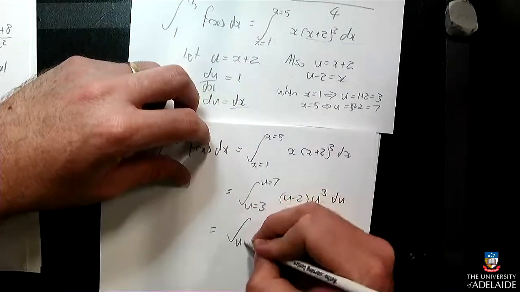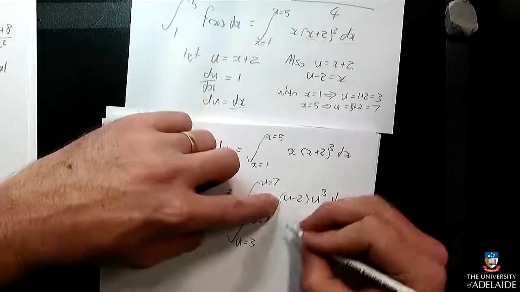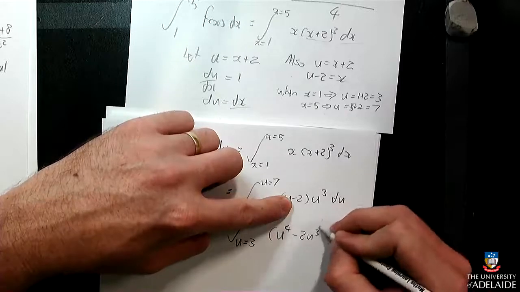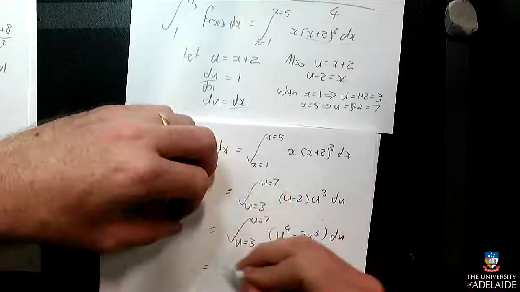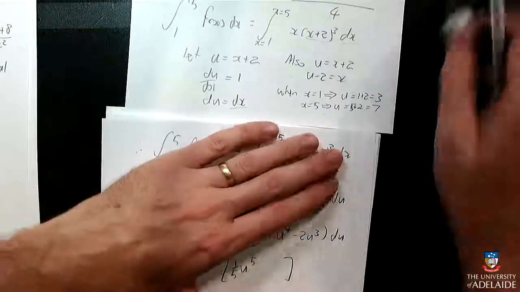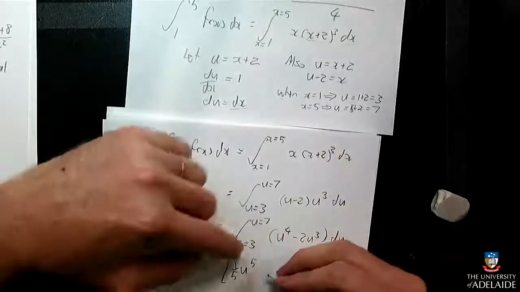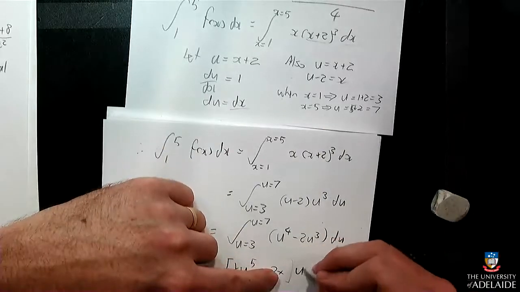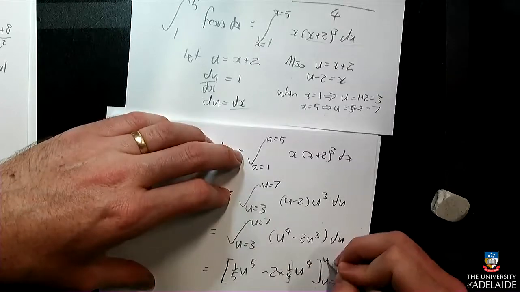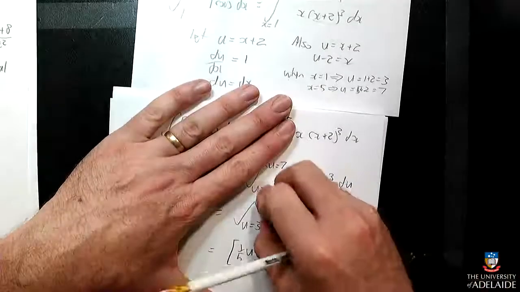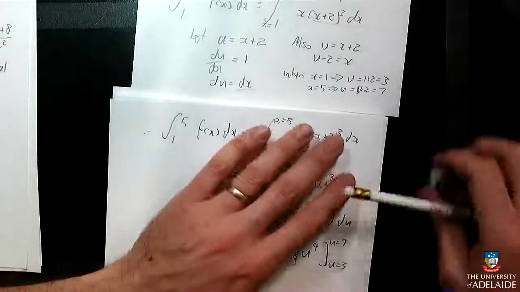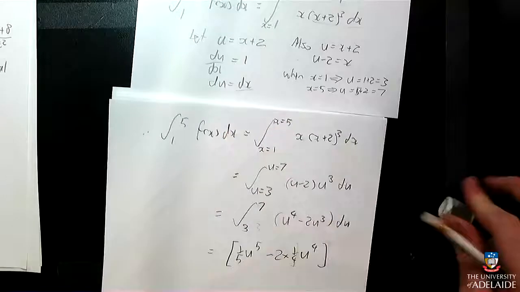And it looks like expanding it out might be the go. u times u squared, u cubed, is u to the 4, minus 2u cubed du. Beautiful. Power goes up by 1 divided by the new power. The minus 2 is multiplied on, so it's still there. Power goes up by 1 divided by the new power. And that goes from u equals 3 to u equals 7. I probably don't need the equals signs here anymore, because now that everything's in terms of u, we know what the variable is.